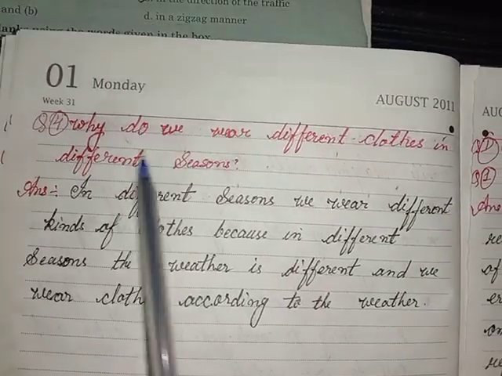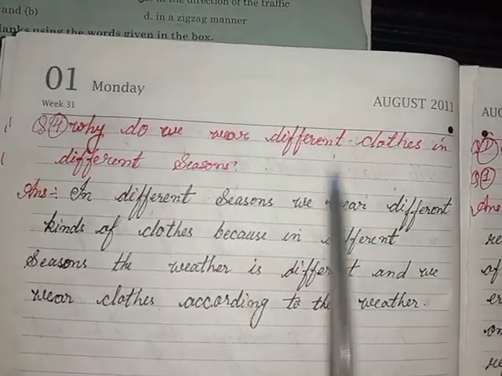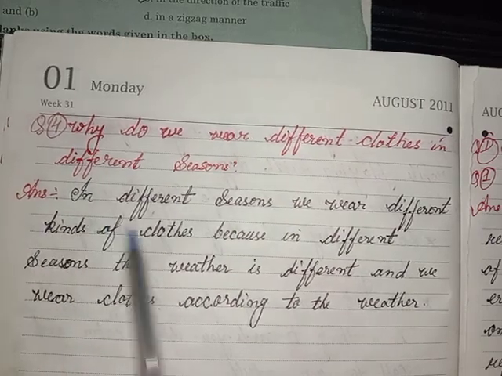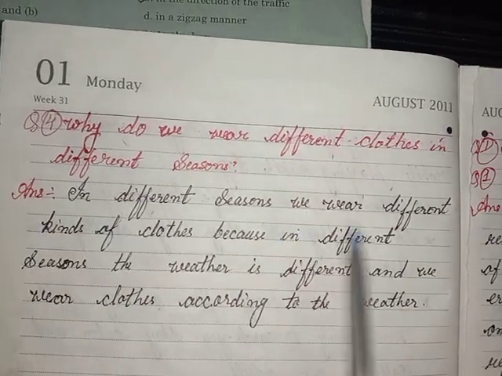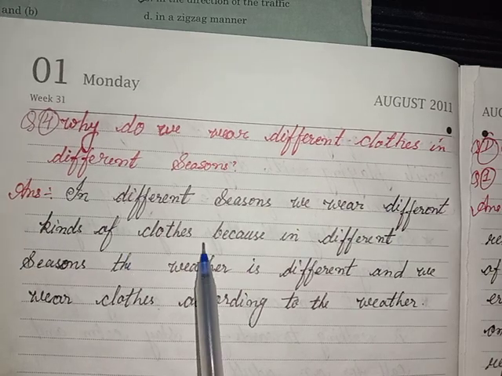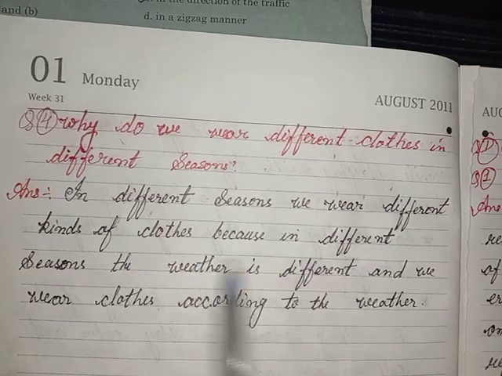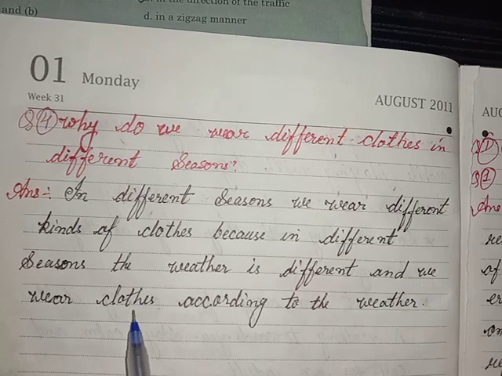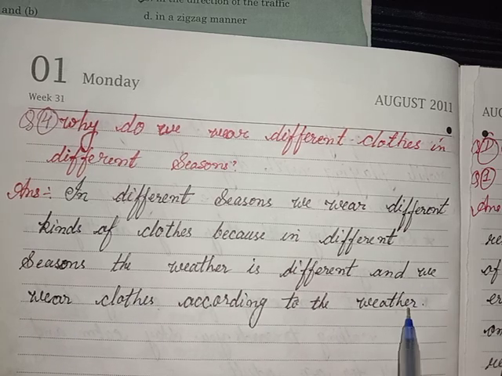4. Why do we wear different clothes in different seasons? Answer. In different seasons we wear different kinds of clothes because the weather is different in different seasons and we wear clothes according to the weather.